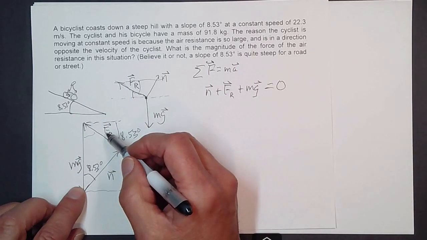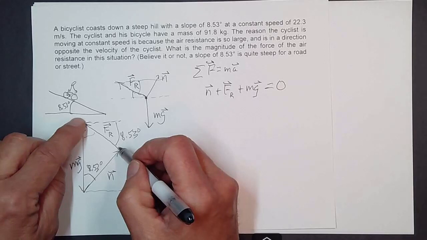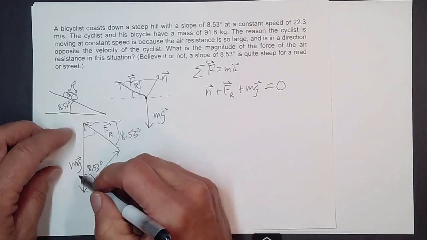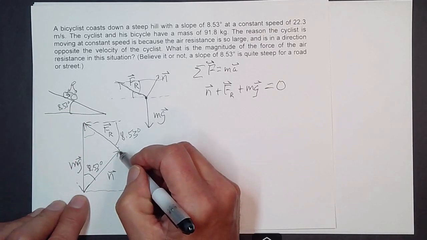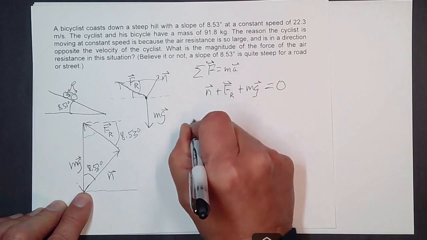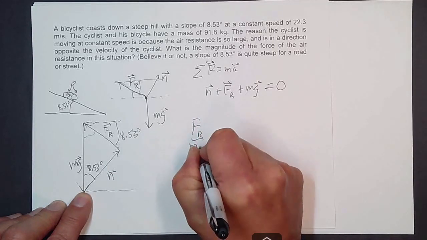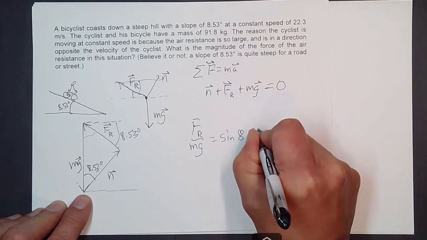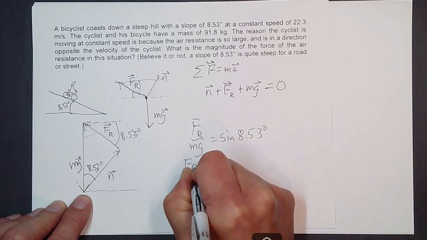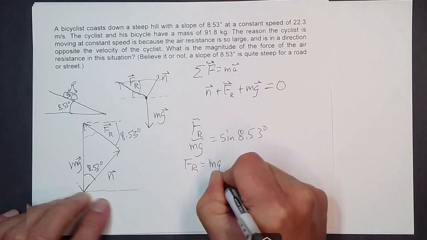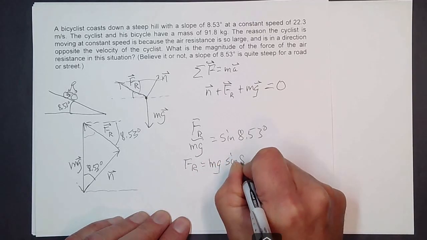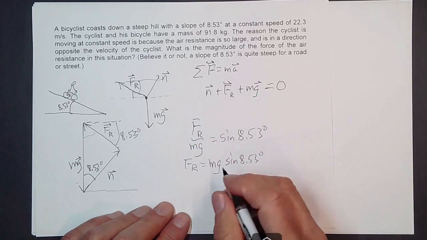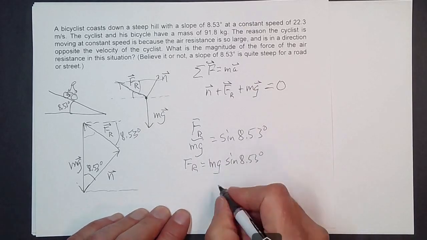Well, if I look at this triangle here, F sub r is the side opposite that 8.53 degree angle, and F sub r divided by mg is going to be the sine of that. So F sub r over mg will equal the sine of 8.53 degrees. F sub r is just going to be mg times the sine of that thing. And what do we have? The mass is 91.8 kilograms, bicyclist and bicycle.